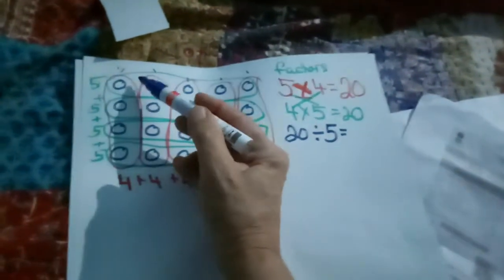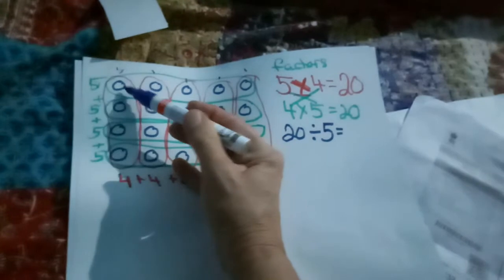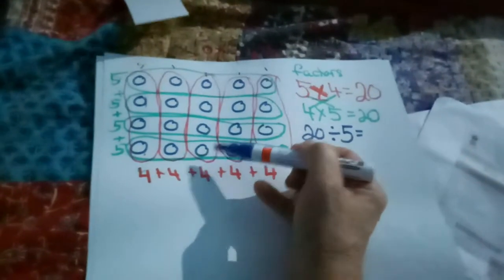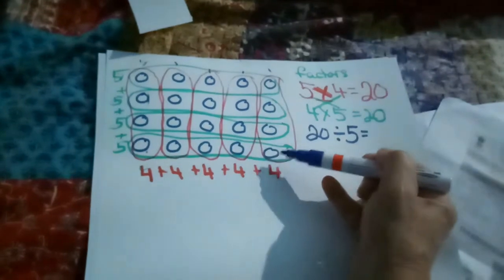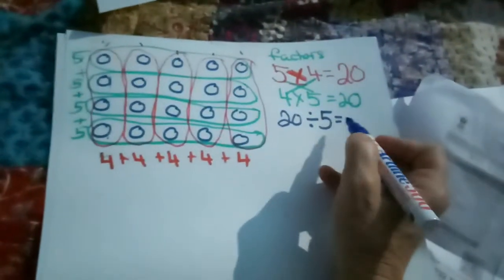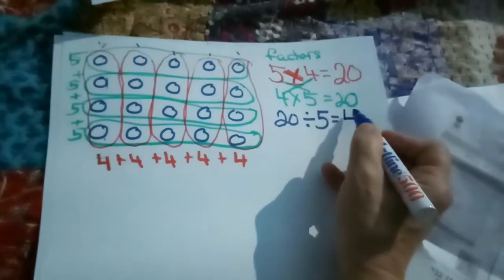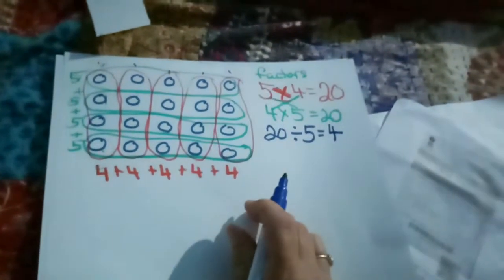My answer is going to be, so if this is person 1's biscuits, how many do they get? 4. How many does 2 get? They get 4. This guy gets 4. This guy gets 4. And this guy gets 4. So how many did each get? Each got 4 biscuits, right?